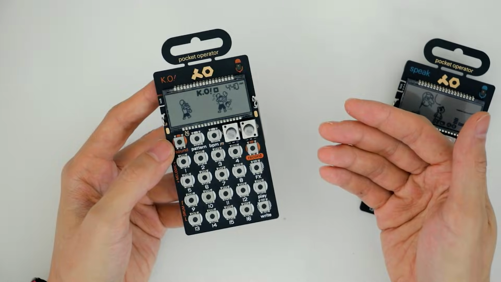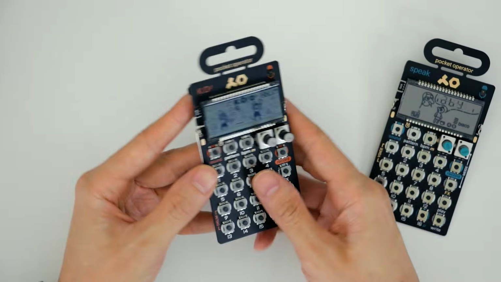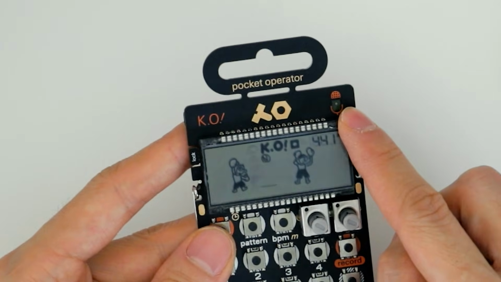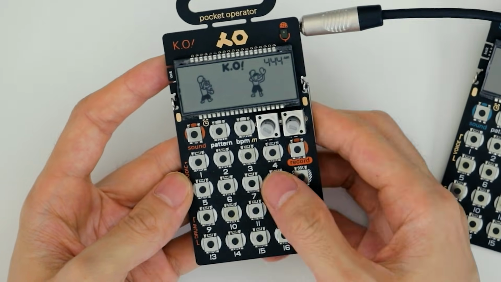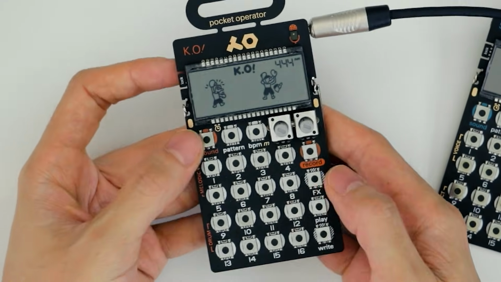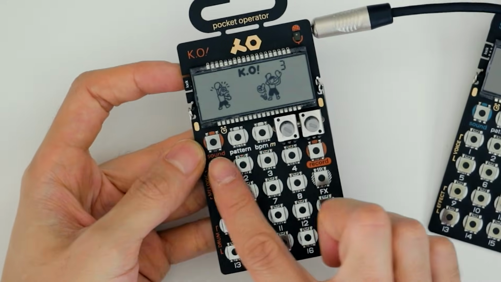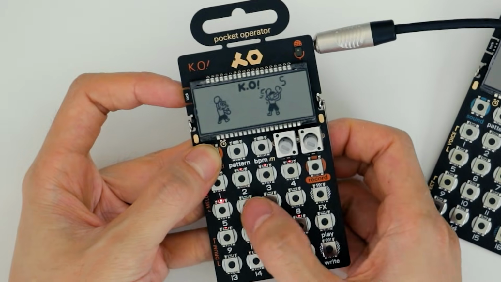Ooh. So let's start with the knockout. This is basically just an awesome little sampler. You can record sounds into it either from the line in or through this microphone, and then turn them into music. These buttons labeled 1 through 16 will play sounds. You can also select different sounds by holding down sound and going through.